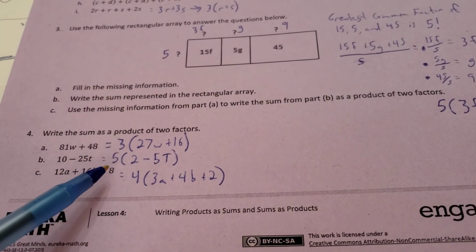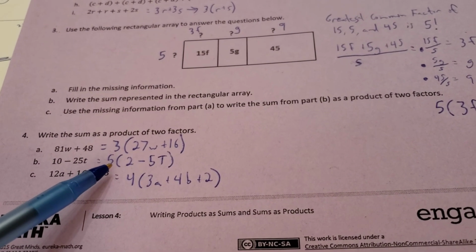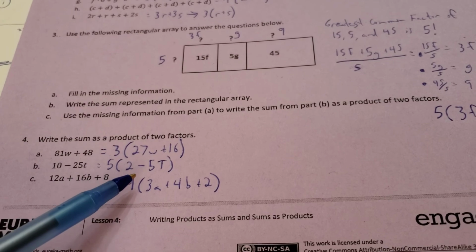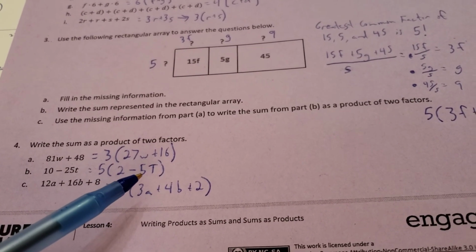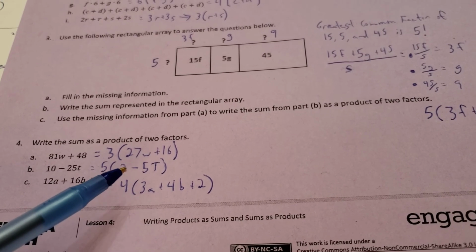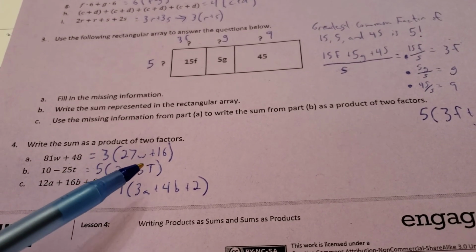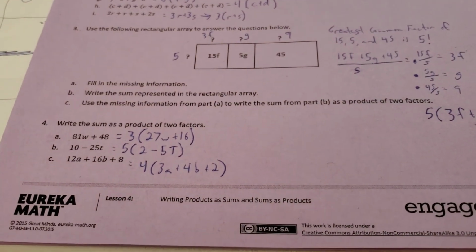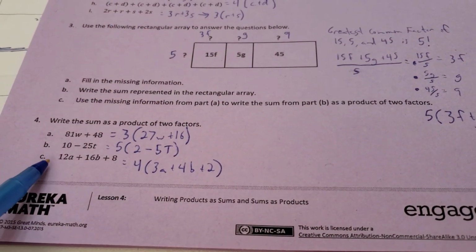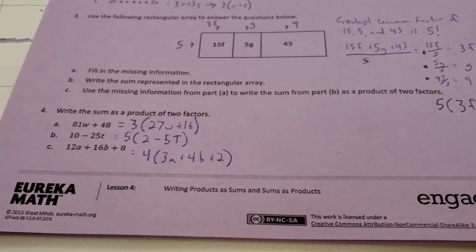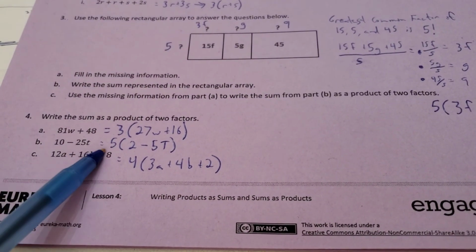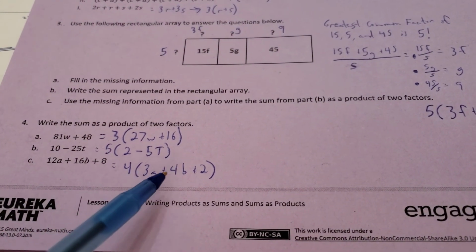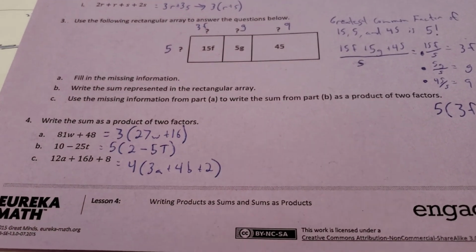But 5 is divisible into both of those, so you put 5 times, then you got 10 divided by 5 was 2, negative 25t divided by 5 is a negative 5t. Proper format for that would have been negative 5t plus 2 by the end, but we're not too worried about that right at this moment. And of course, like for here, 12a plus 16b plus 8, you go ahead and divide each one by 4. 4 is the biggest number it can divide out of them, so that 4 goes out in front of the parentheses. Then divide them all by 4, and there you go.